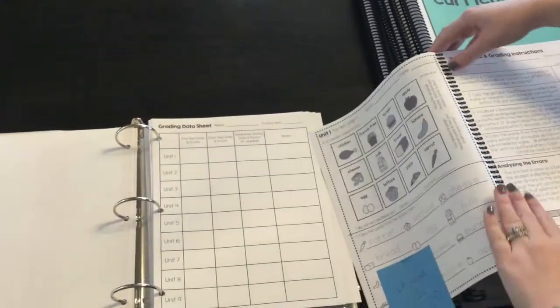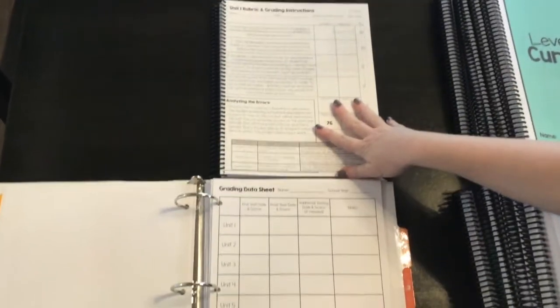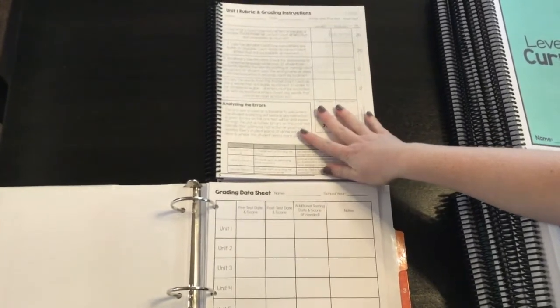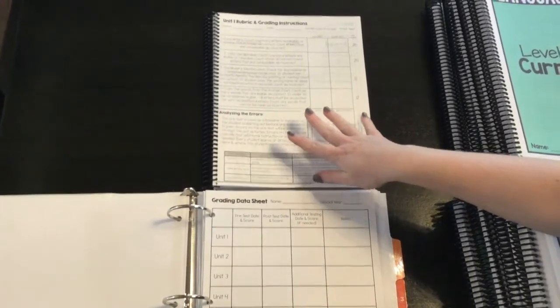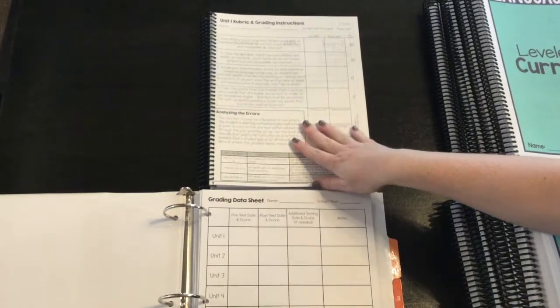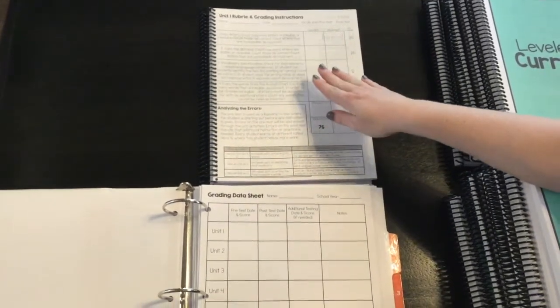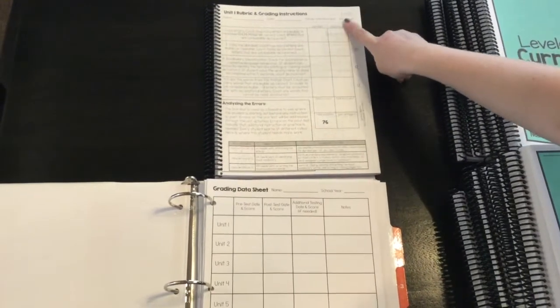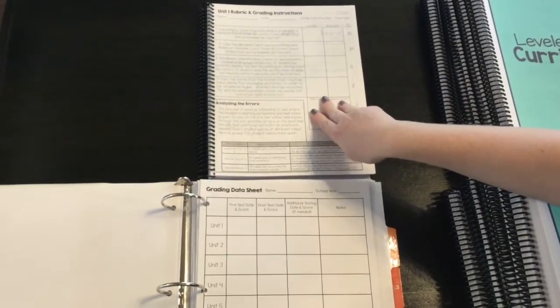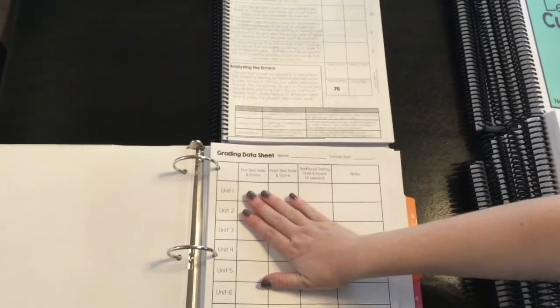The rubrics are all included in the workbooks, so you won't have to scramble around looking for the rubrics for each student. The rubrics are my favorite part of this curriculum because it gives a really comprehensive and detailed overview of where the student's at. So after the student does the pre-test or post-test, you'll circle which one, you'll score it specifically based on the notes here, and then you'll put it on the corresponding data sheet.